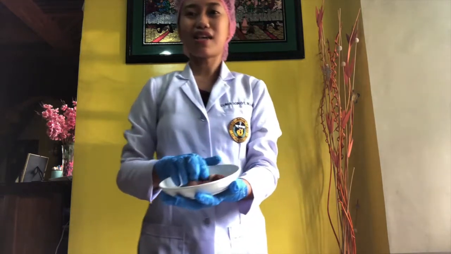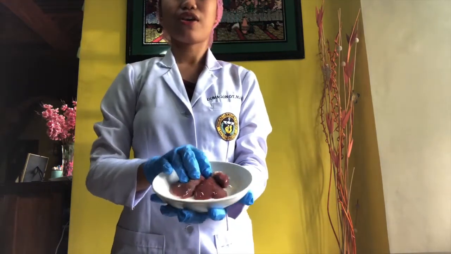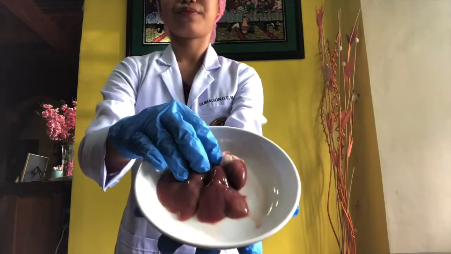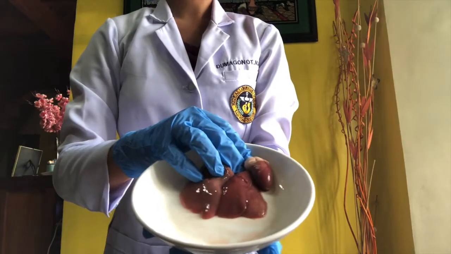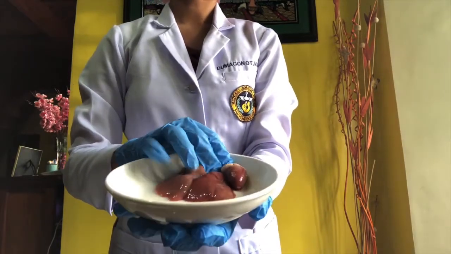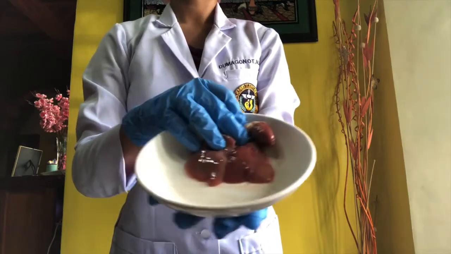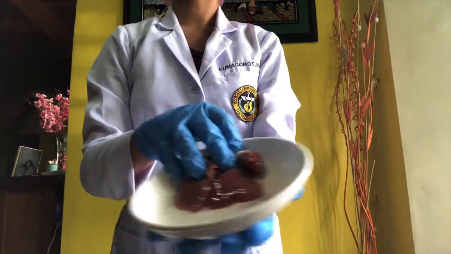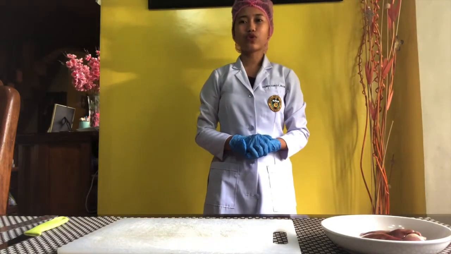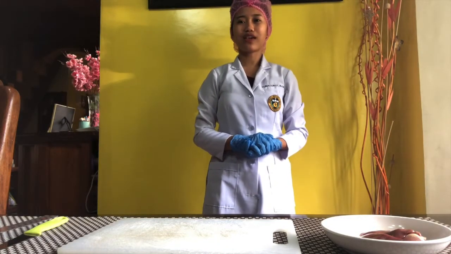We will start the gross examination by identifying the specimen of choice. As you can see, this is the liver obtained from a full-grown chicken. Its color is tan red to brown, its shape is wedge, and its consistency is glistening and it is soft. Since the liver has two lobes, let's start measuring it in the right lobe.